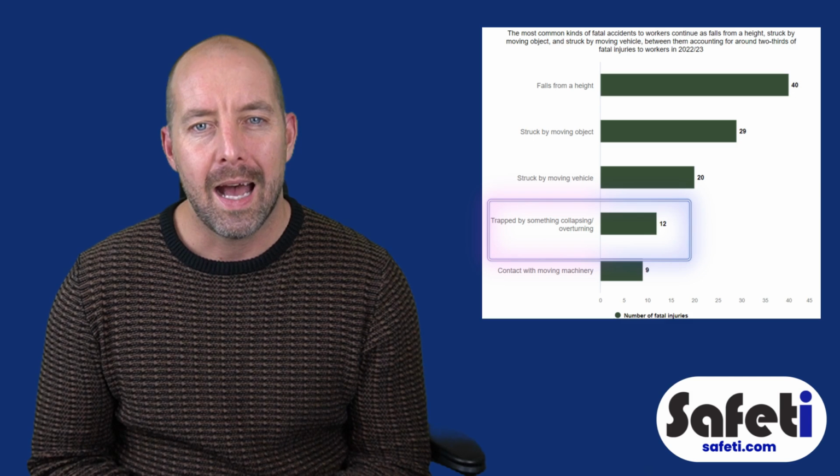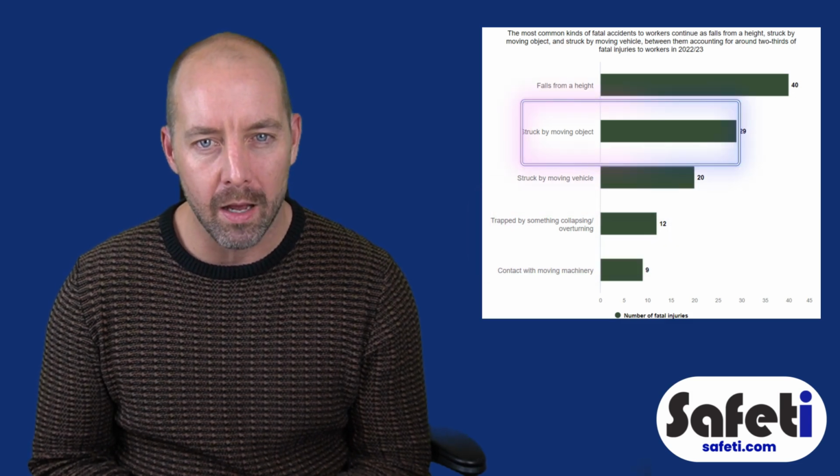Just to do a sense check on this, if we look at the stats from GB again, you might notice here that a couple of the top causation categories for fatalities are, first of all, trapped by something collapsing or overturning, and secondly, struck by a moving object. Both of these can be strongly associated with lifting operations.